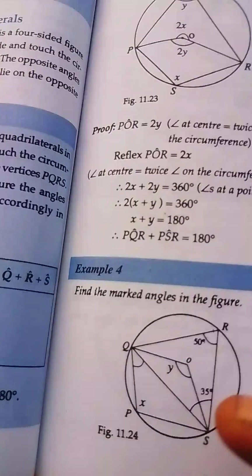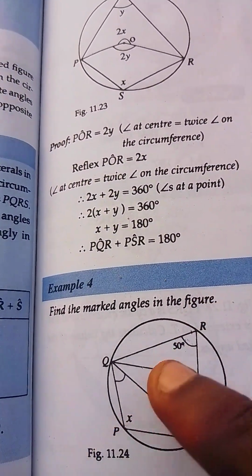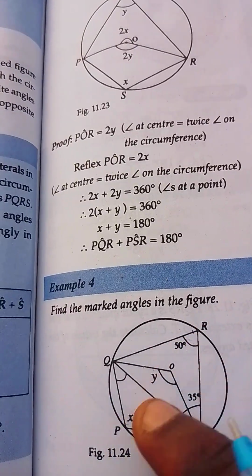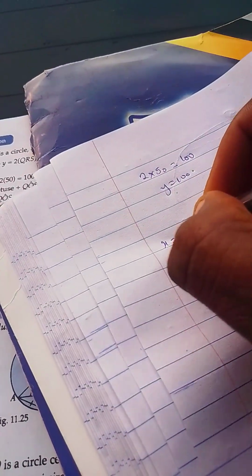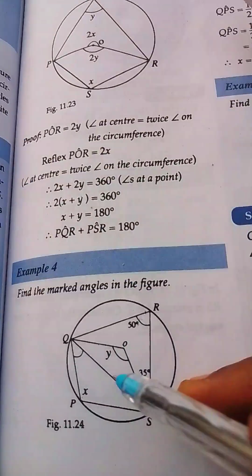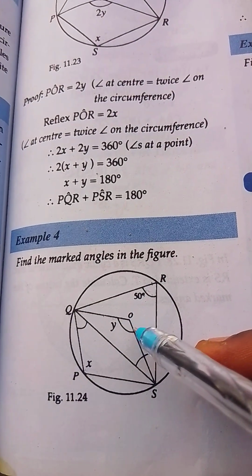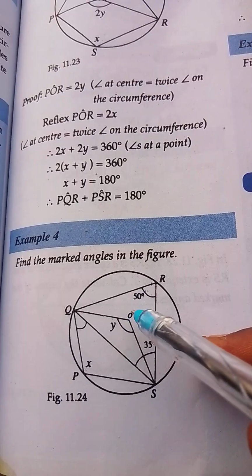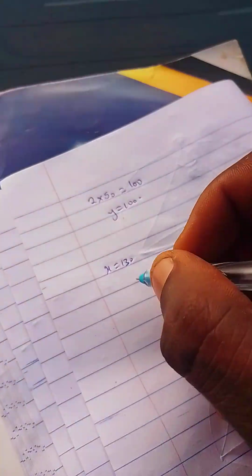Another way to get that is using the cyclic quadrilateral opposite angles. So if x equals 130, that means this side will be 2 times the value of x.